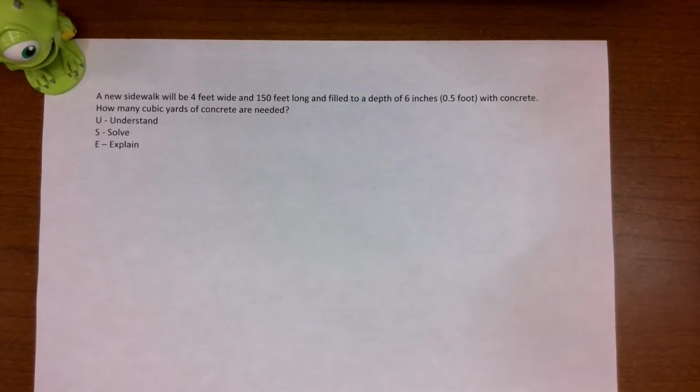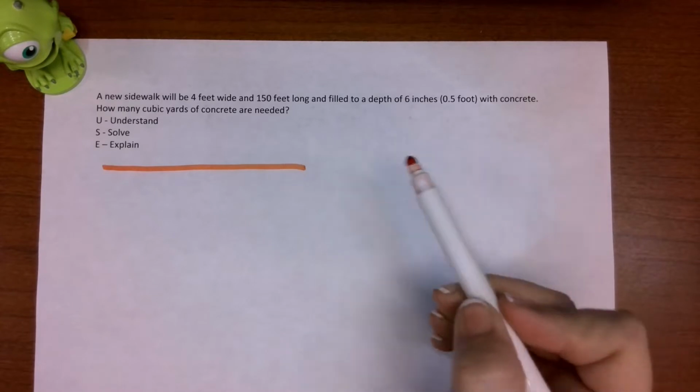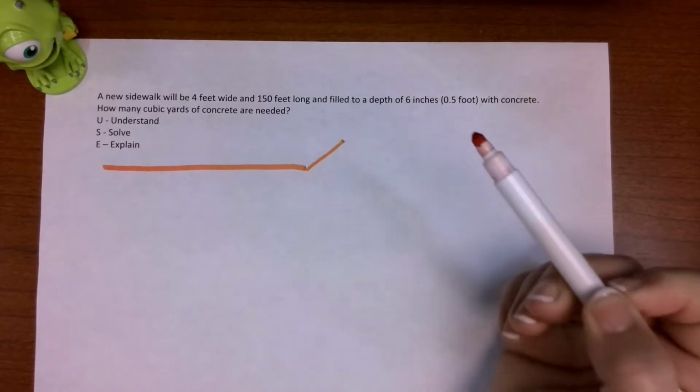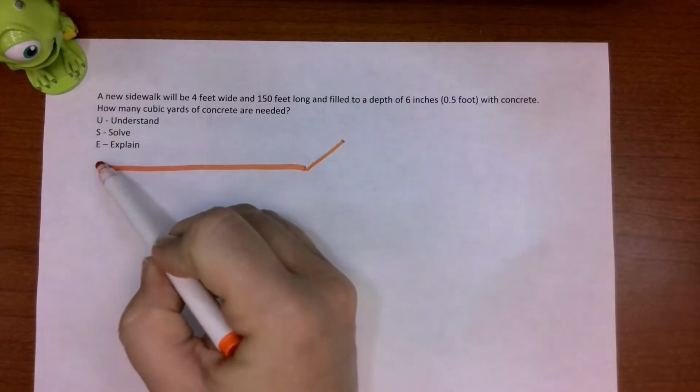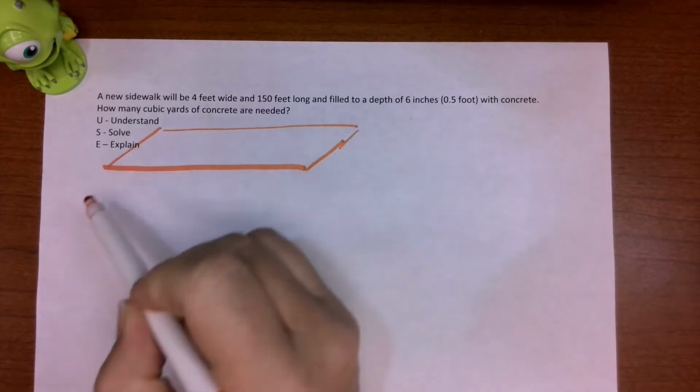Okay, let's solve one last problem, and we will need to do some unit conversions. So we have a new sidewalk, and it's going to be 4 feet wide and 150 feet long, and filled to a depth of 6 inches or a half foot. So I'm going to use this model, right?